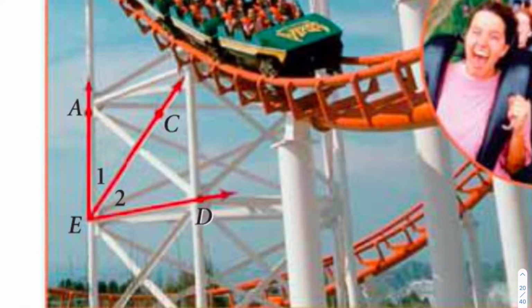I bet you some of you said 1. I bet some of you said 2. And maybe some of you even said we have 3 angles. And the correct answer is we have 3. How so? Well, here's one angle. AEC is one angle.